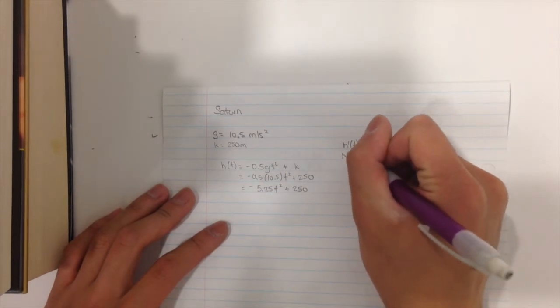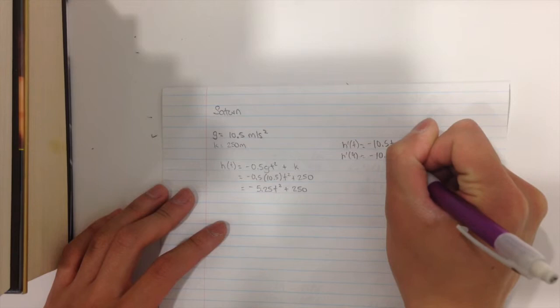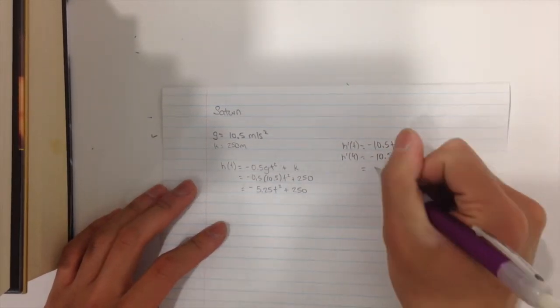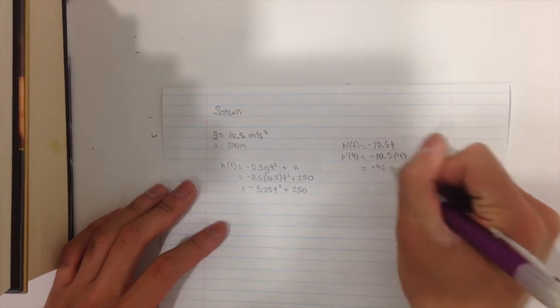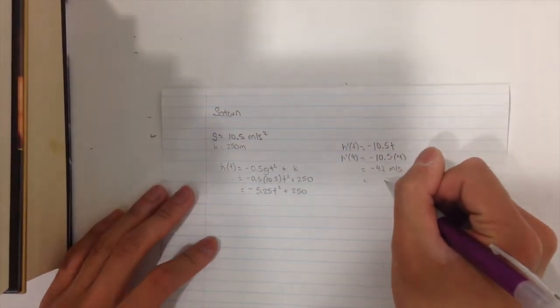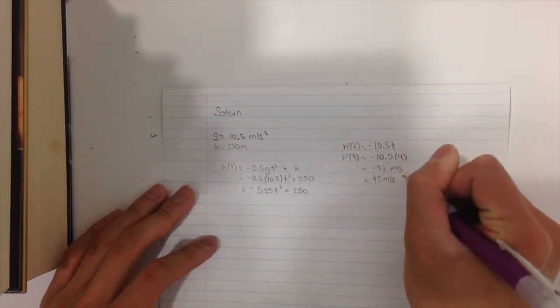Now we have to sub in 4 seconds into t. So we have negative 10.5 times 4. If we multiply that out, it comes out to negative 42 meters per second. Once again, the negative means that the object is falling downwards, so the object's velocity is 42 meters per second down.